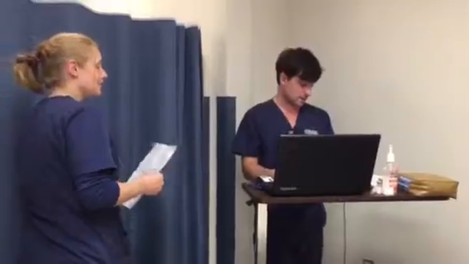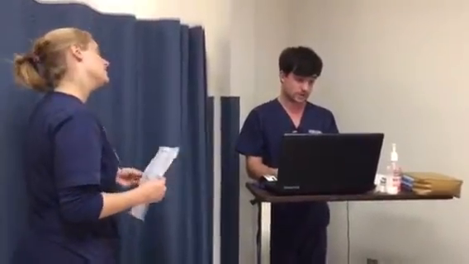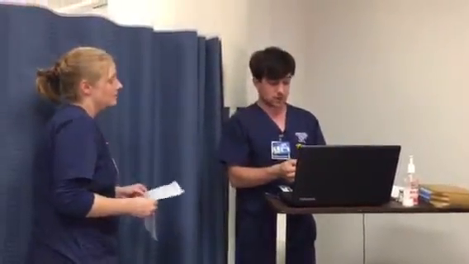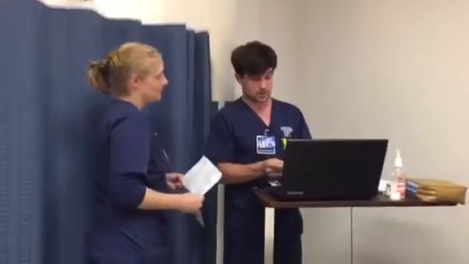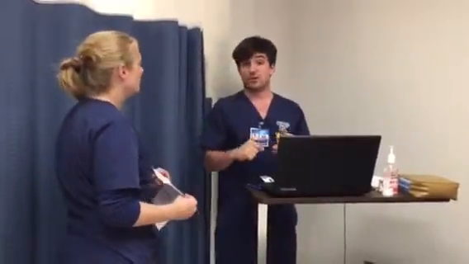Excellent. All right. So before we go in there, we are going to be giving this med. It's right here. I have it. It's Lispro Humalog. This is regular insulin. We want to do our 5 rights and our 3 checks. So we're going to check right now with the doctor's orders, which I have on the computer, versus the MAR.